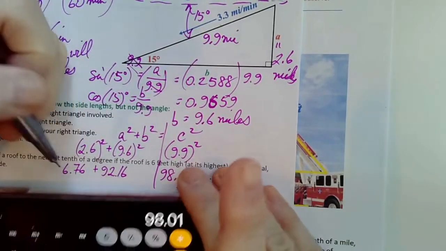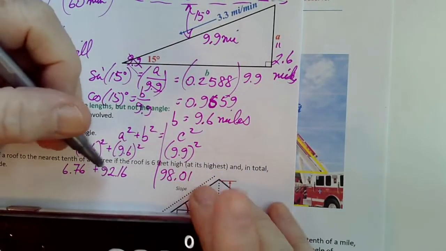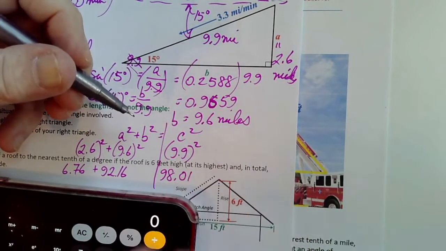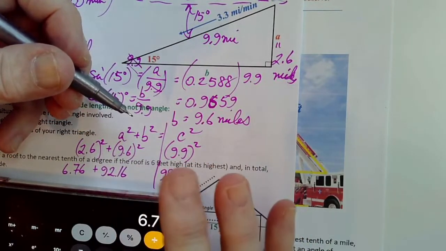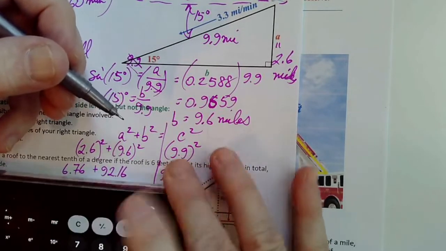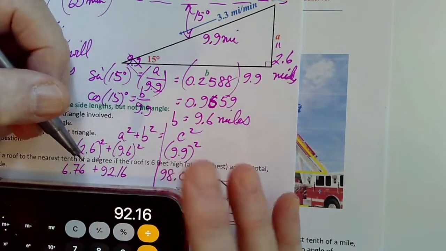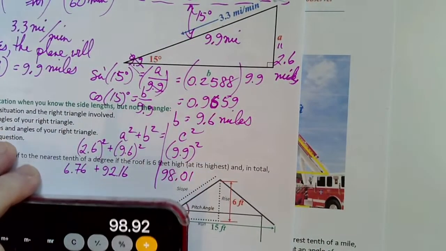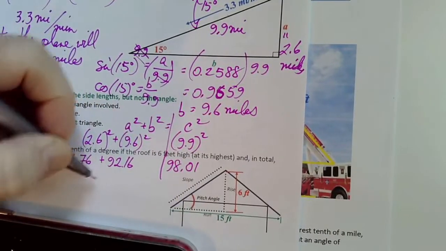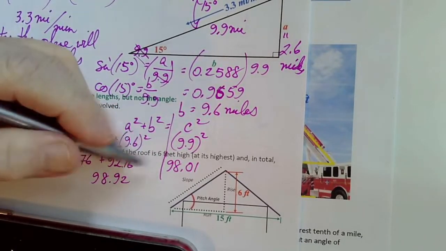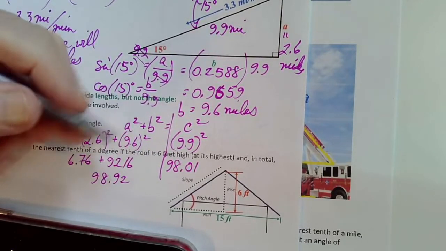And if we add 92.16 to 6.76, we get 98.92. And these are very close because we did loads of rounding.